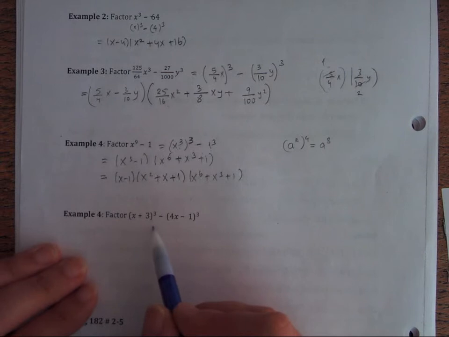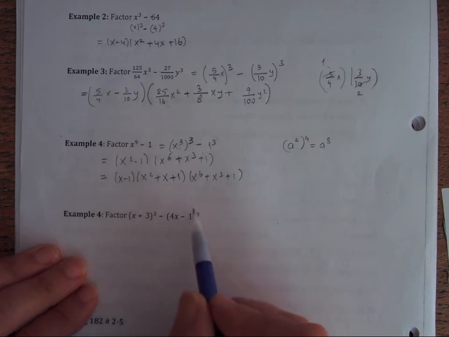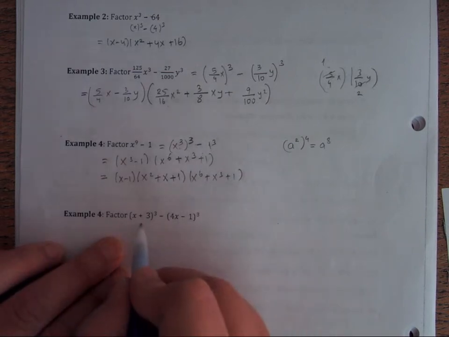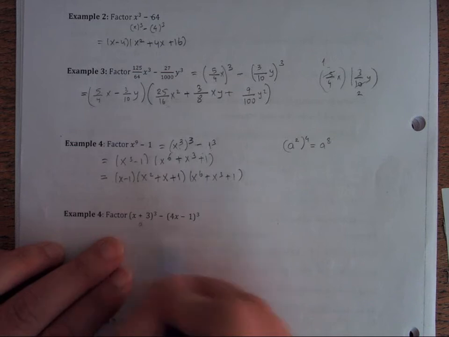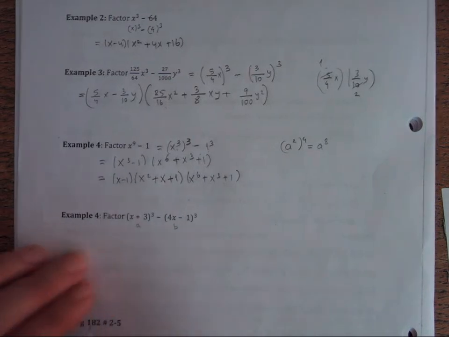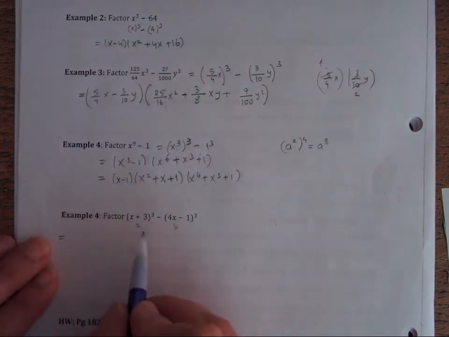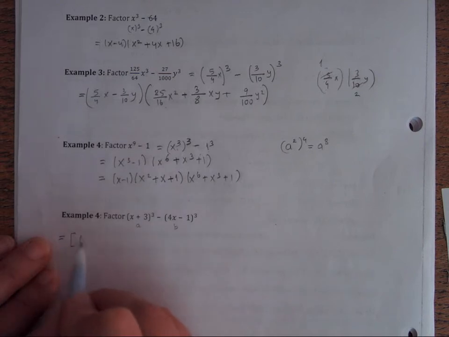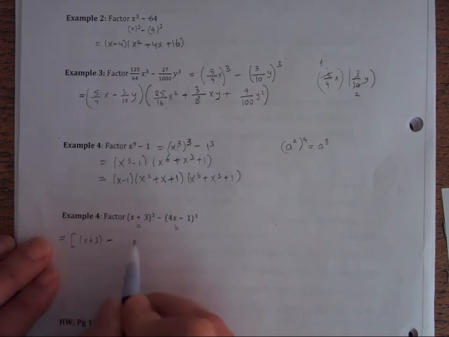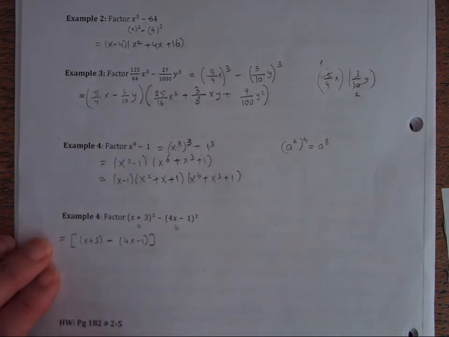All right, next one. So it is a little bit more complicated, okay? You have x plus 3 cube minus 4x minus 1 cube. So difference of cubes, but in this case your a is x plus 3, your b is 4x minus 1, okay? So let's apply the formula. A minus b. A is x plus 3 minus b is 4x minus 1. Okay, that's the first part of the formula. Make sure you use brackets, because you will need to now distribute that negative sign, right?